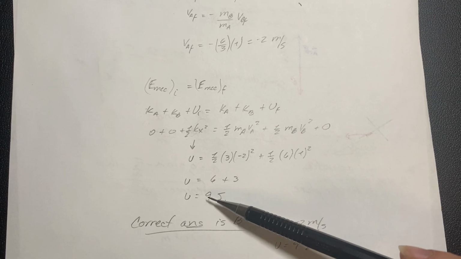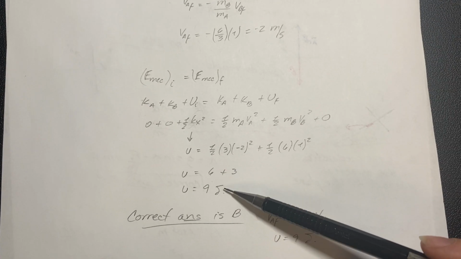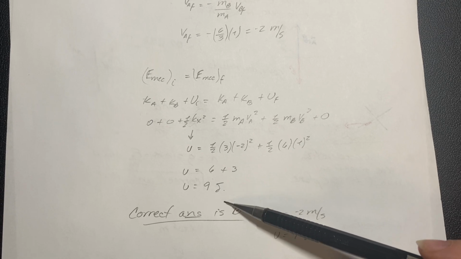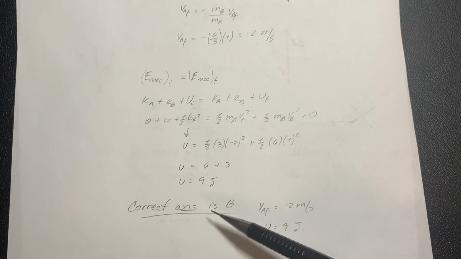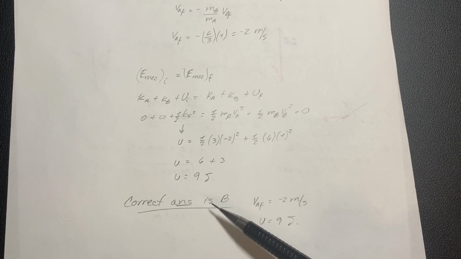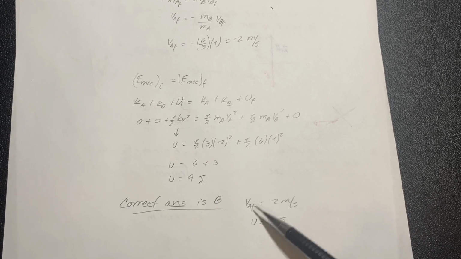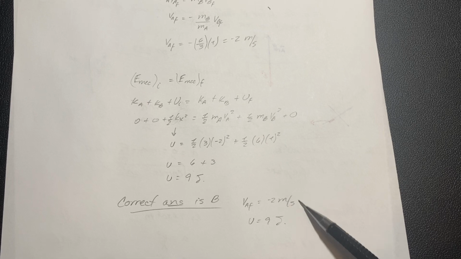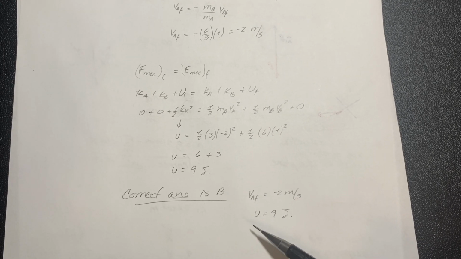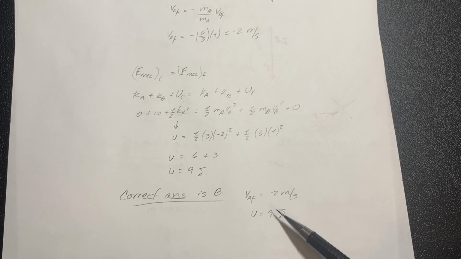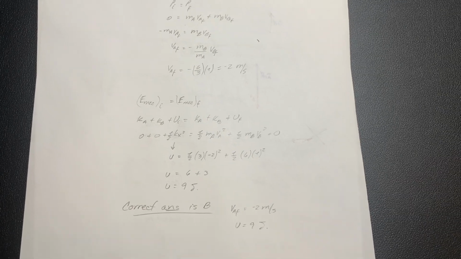That's the amount of potential energy stored in the compressed spring. So the correct answer for this question, for question number 7, is B. The final velocity of block A is equal to -2 meters per second, and the potential energy stored in the compressed spring is 9 joules. That's the answer for question 7.